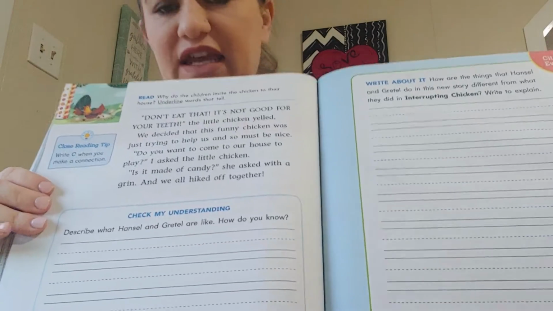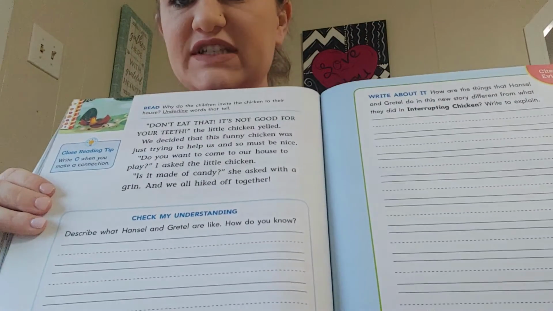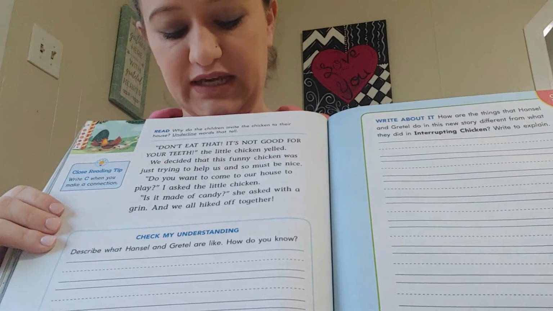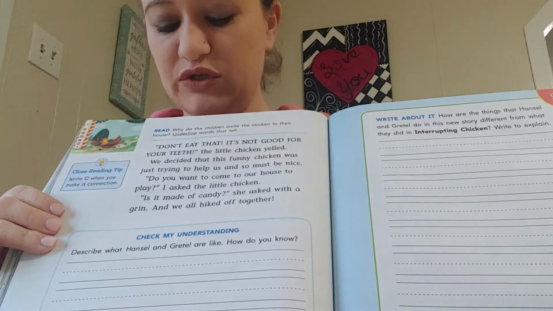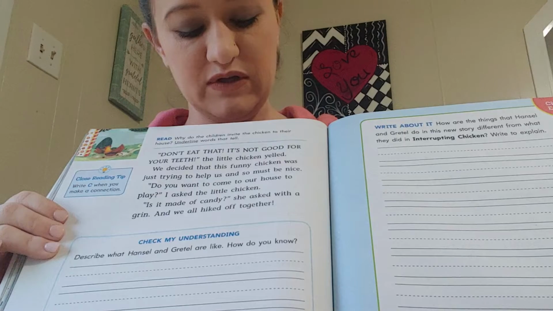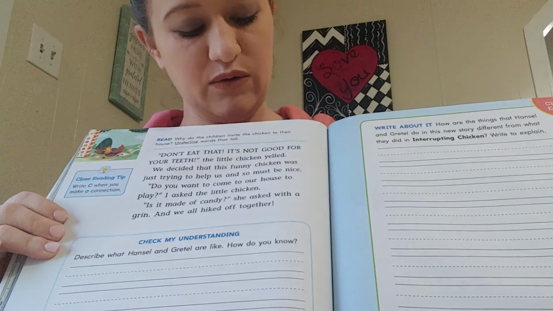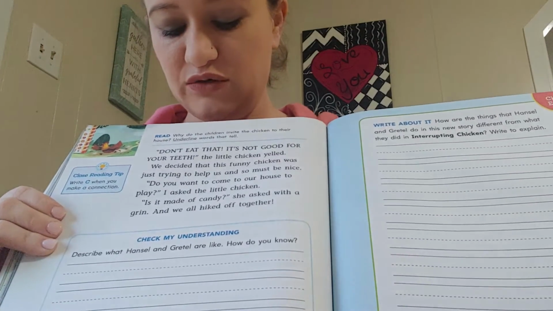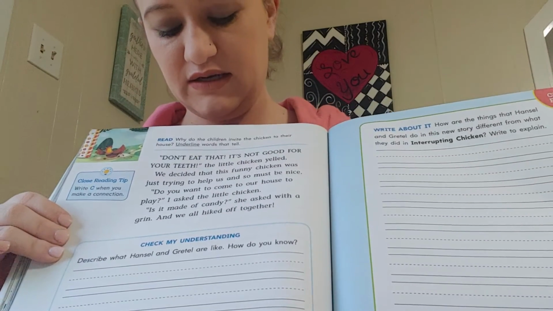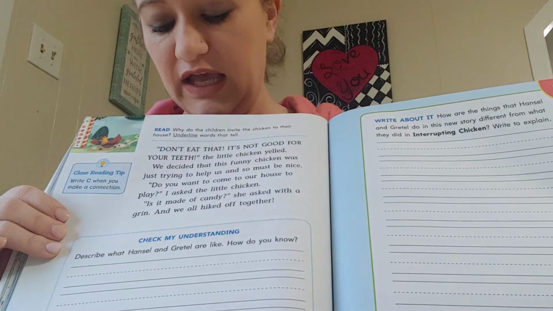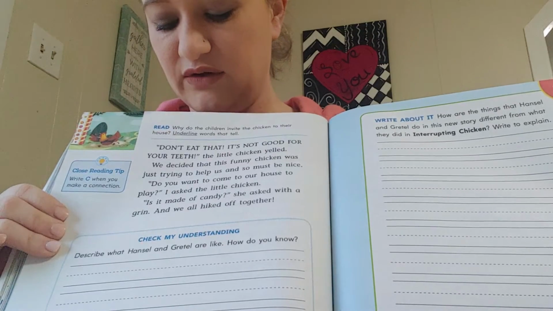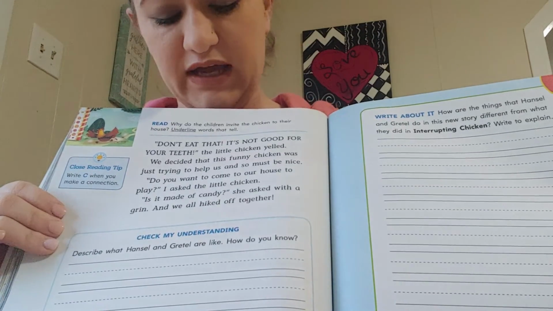Don't eat that. It's not good for your teeth, the little chicken yelled. We decided that this funny chicken was just trying to help us, and so we must be nice. Do you want to come to our house to play? I asked the little chicken. It is made of candy. Is it made of candy? She asked with a grin. And we all hiked off together.